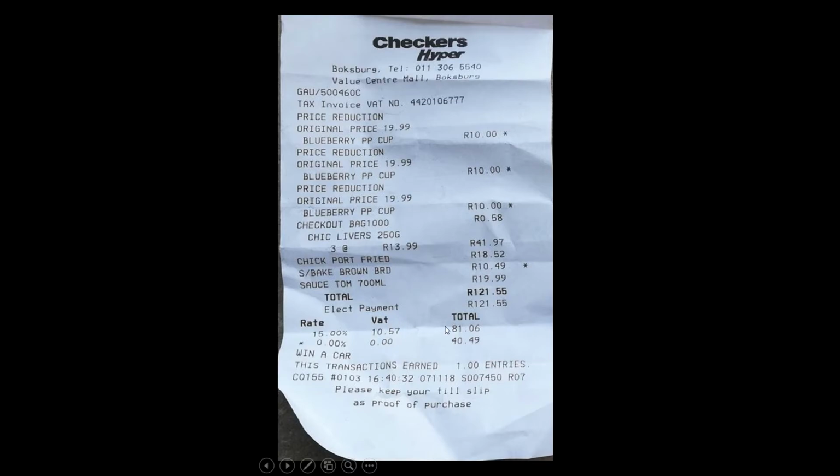You've got your items that you were charged for in terms of VAT. How much did that VAT work out to on those items? It worked out to 10 Rand 57 cents. And items you were not charged VAT for, those totaled 40 Rand 49. So together, it'll still give you that total, right? And then they've got details here at the bottom. Win a car promotion. Here, you've got one entry.